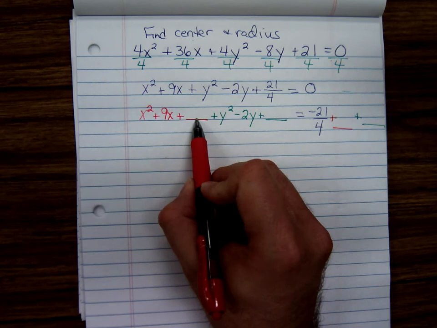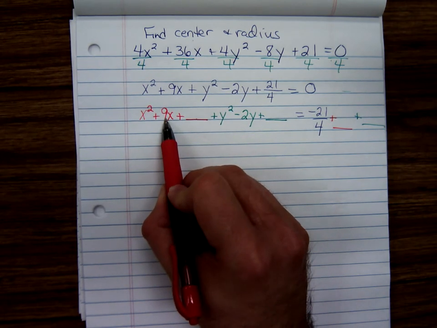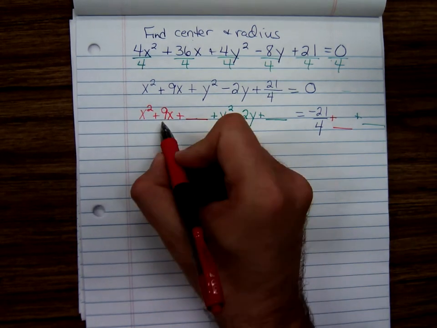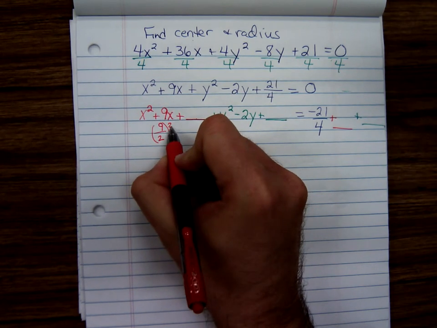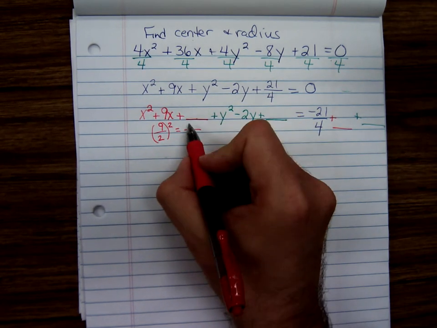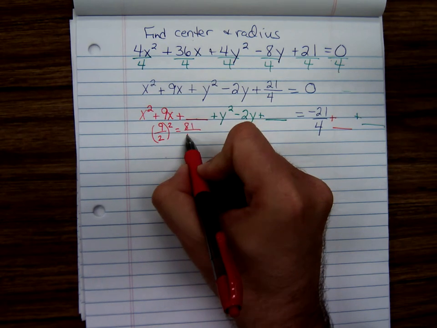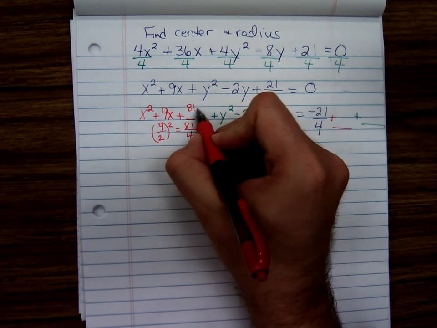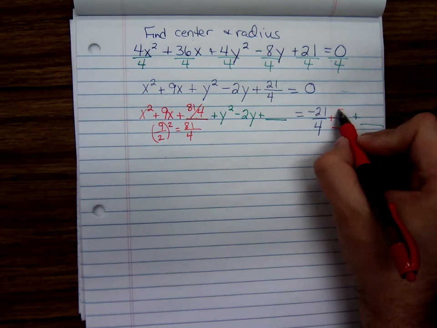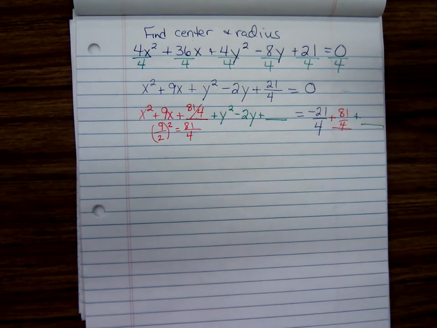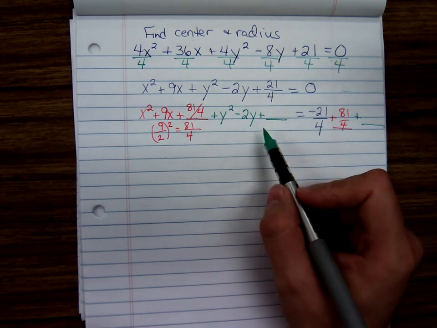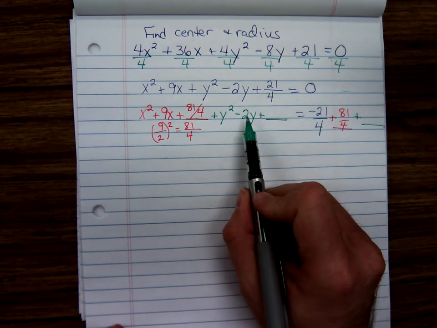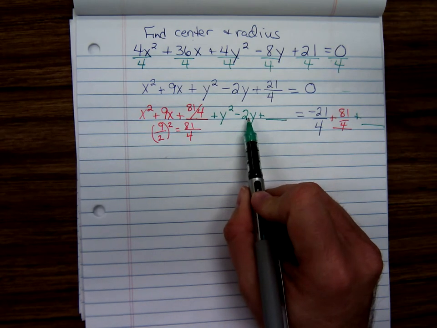To fill in the red blank, you take half of this number and then square it. So I'm going to go 9 over 2 and square it. What would I have? 81 over 4. Ugh. Well, I didn't tell y'all that. Believe it or not, this is going to work out really nicely by the time it's all over. Well, fairly nicely anyway.